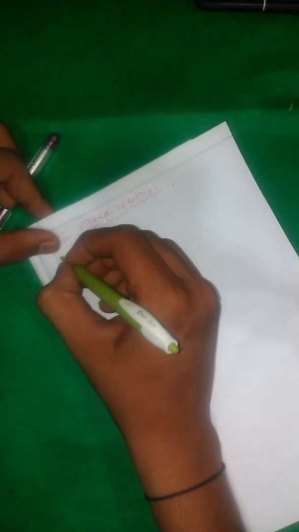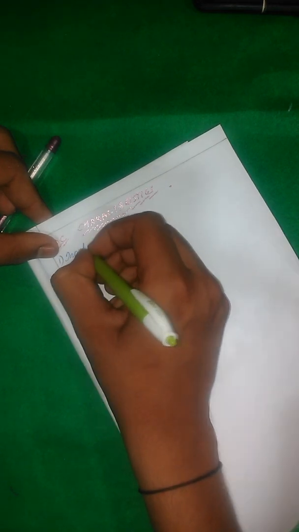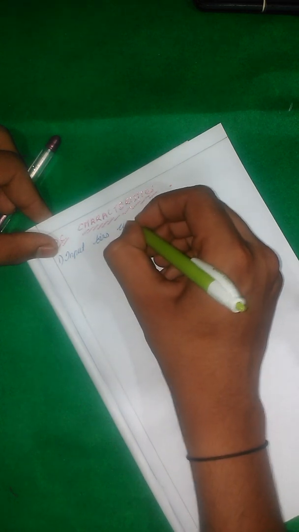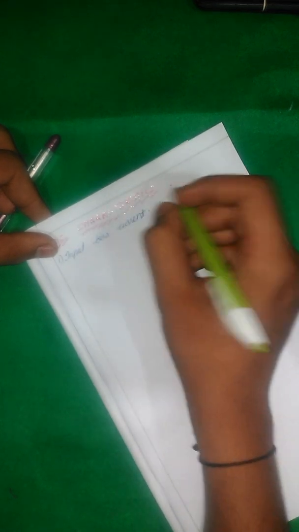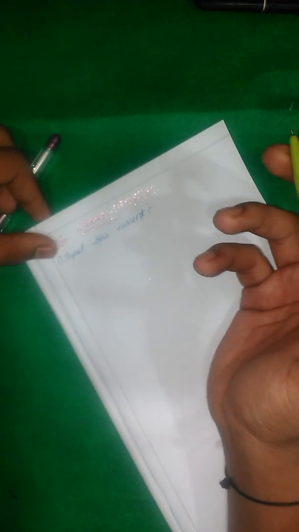The first thing I mentioned is input bias current. Now you people will be wondering how to define it.